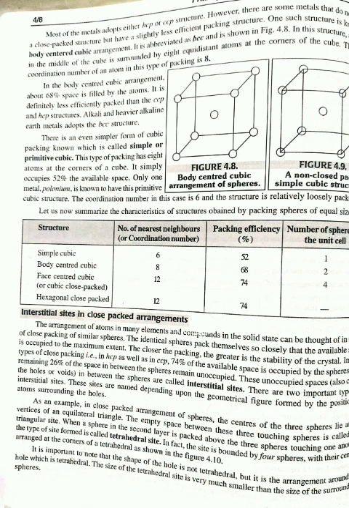Let us now summarize the characteristics of structures obtained by packing spheres of equal sizes. Simple cubic: number of nearest neighbors 6, packing efficiency 52%, number of spheres in the unit cell 1. Next, body-centered cubic: number of nearest neighbors 8, packing efficiency 68%, number of spheres 2. Next, face-centered cubic or cubic close packed: number of nearest neighbors 12, packing efficiency 74%, number of spheres 4. Hexagonal close packing: number of nearest neighbors 12, packing efficiency 74%. Interstitial sites in close packed arrangements.